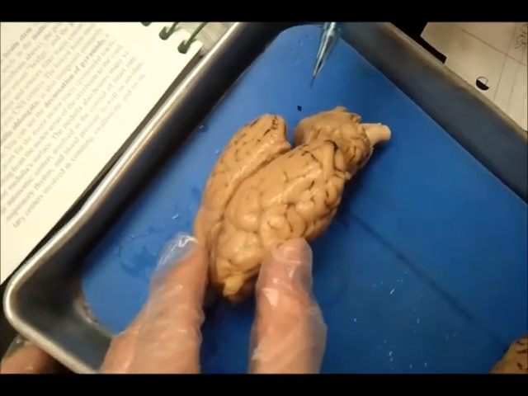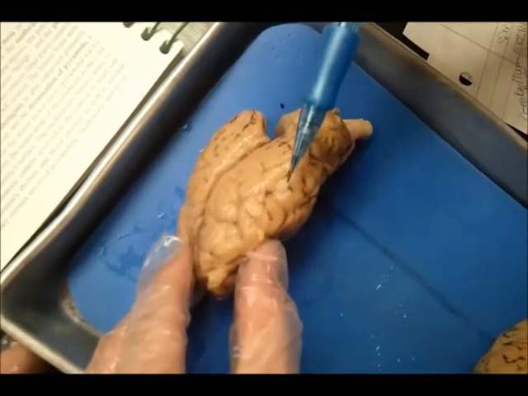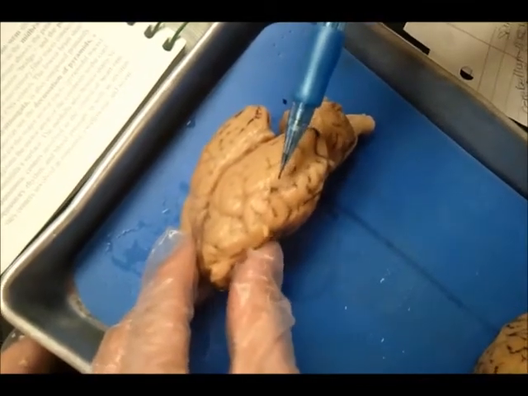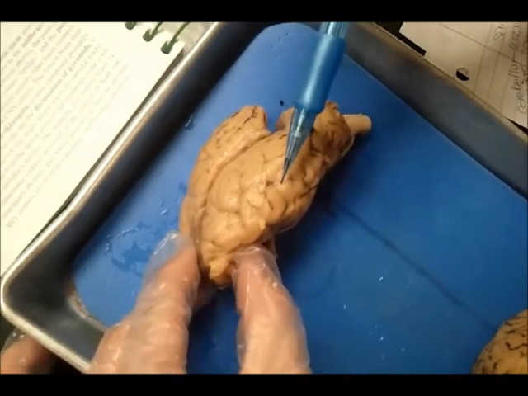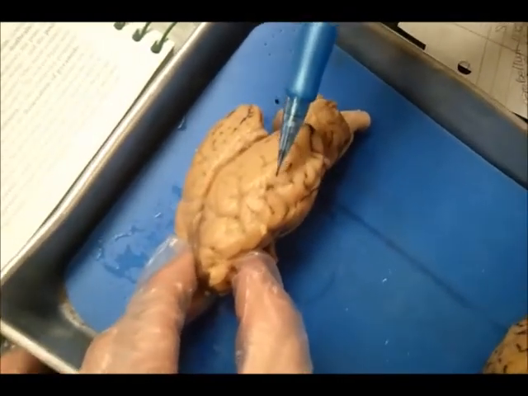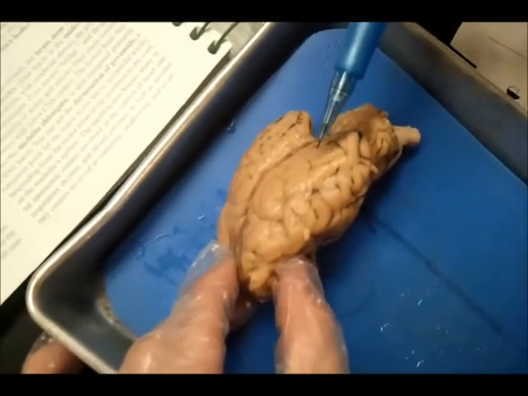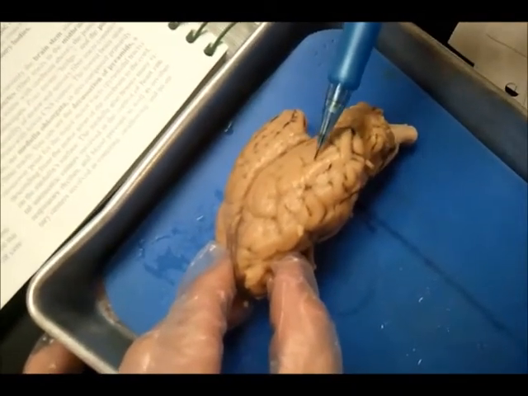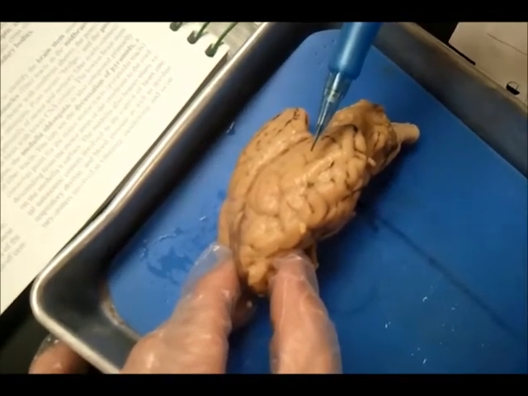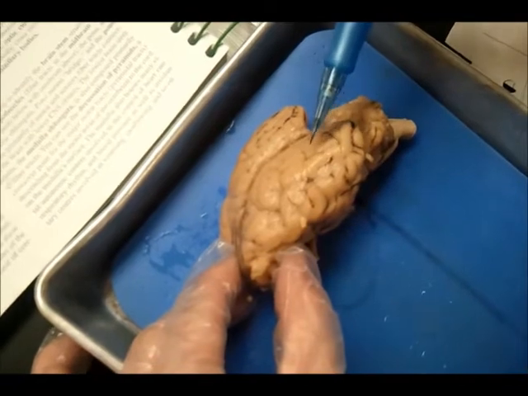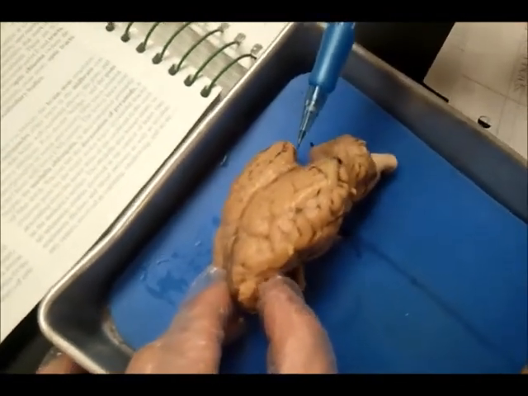Then we're going to go over here. This is actually right here in the center, and it is called the gustatory cortex. Gustatory is taste. This is the taste area. Then we also are going to go a little bit higher up to the primary somatosensory cortex. And we also have the somatosensory association area. Both of these work hand in hand for somatic sensation.